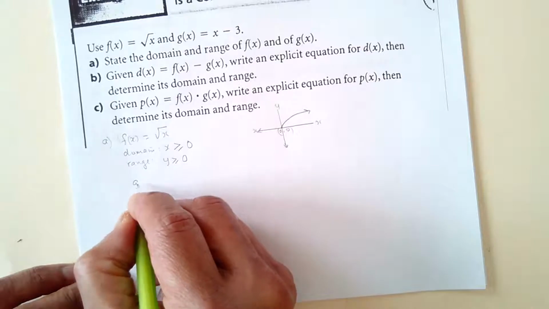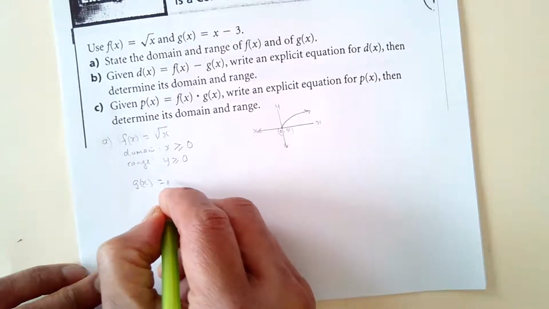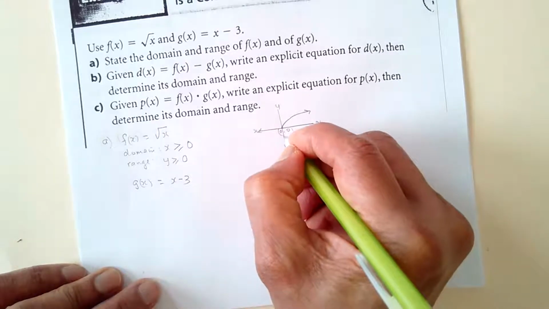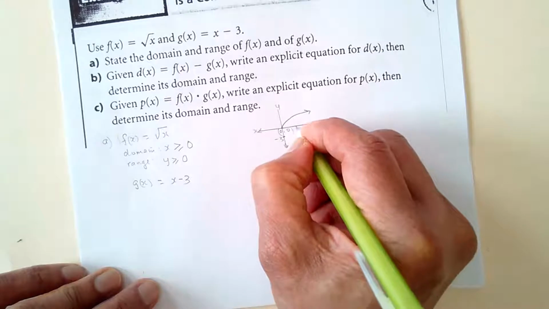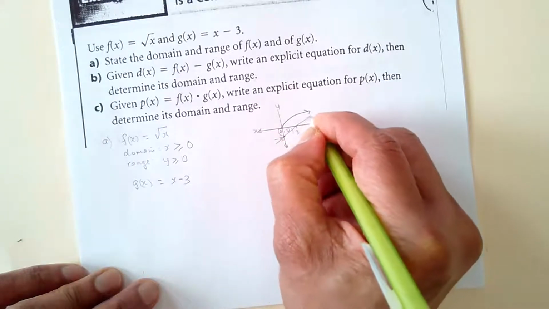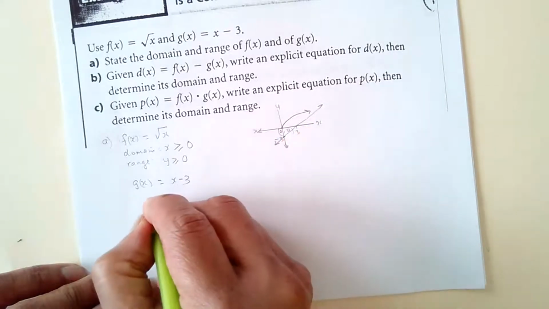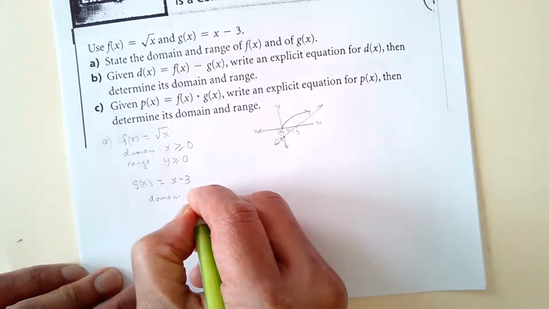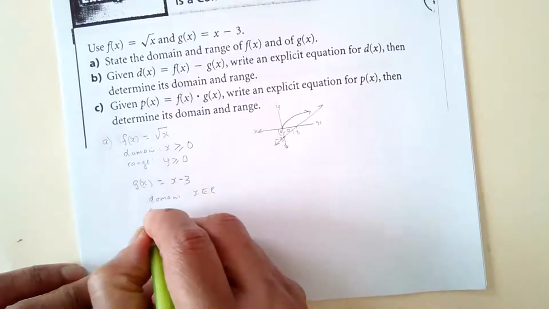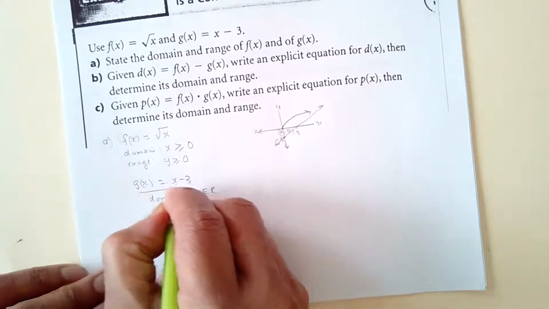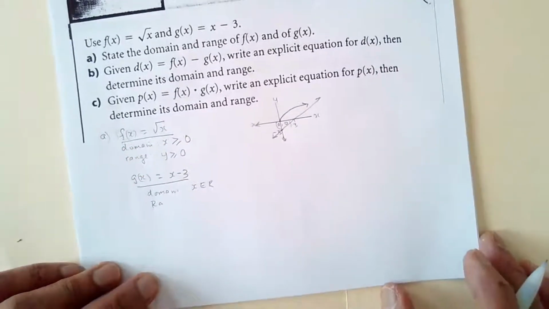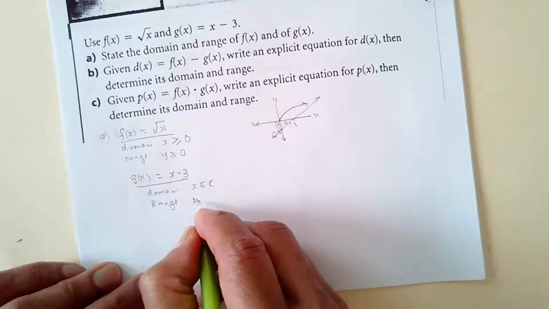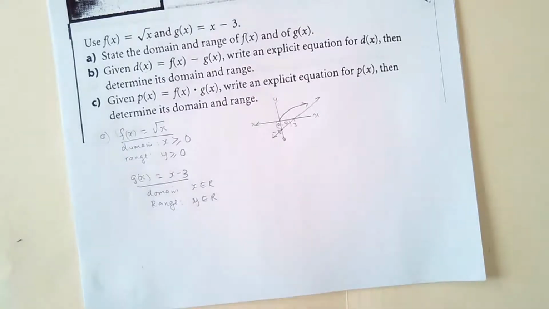So for g of x, which is equal to x minus 3, this would be a straight line going through negative 3 and 3 here. So the domain would be x, all the real numbers, and the range, y, the set of real numbers.